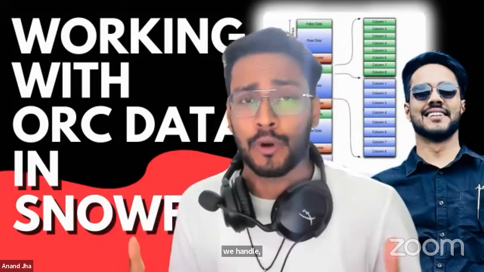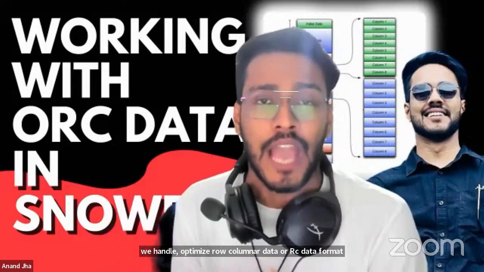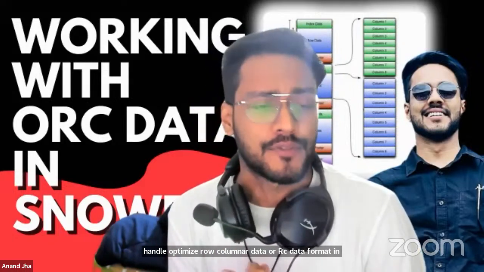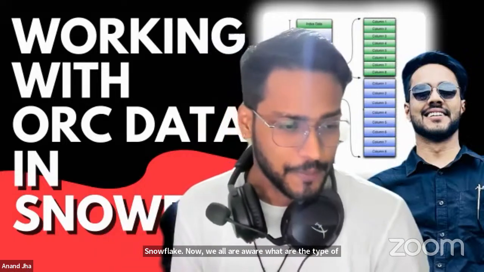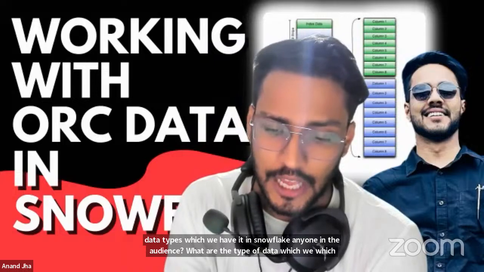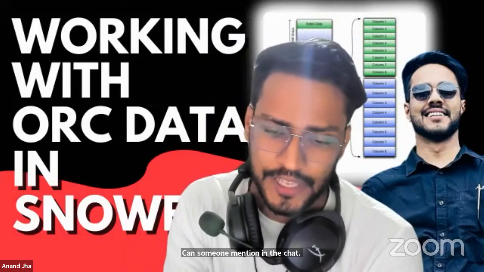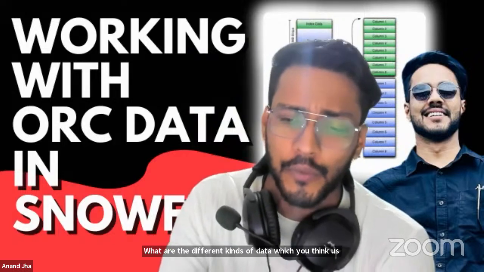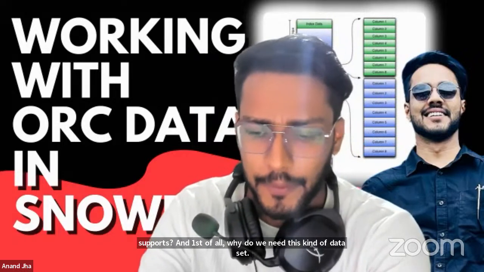Now, we are all aware of the data types we have in Snowflake. Anyone in the audience, what are the types of data which Snowflake supports? Can someone mention in the chat? What are the different kinds of data types which you think Snowflake supports? And first of all, why do we need these kinds of data formats?